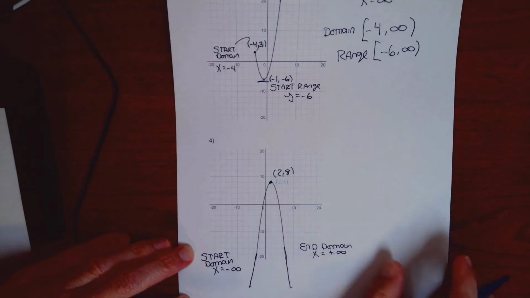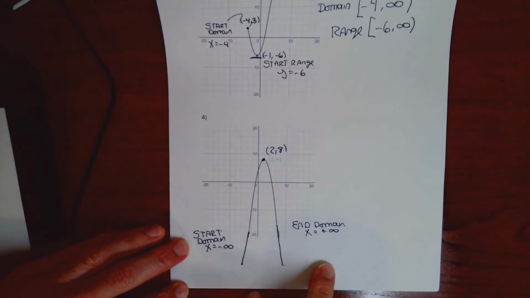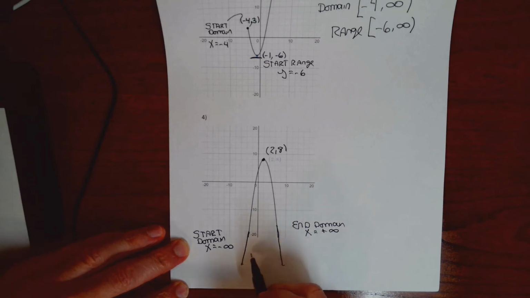There isn't a left nor a right edge. Both the left and the right edge are getting wider forever. There isn't a start or an ending point that I can mark. In terms of my range, the start of my range is at the bottom here. Both sides are equivalently the start of my range. They're both going to the bottom of the y-axis. The start of my range is going to be at y equal negative infinity.